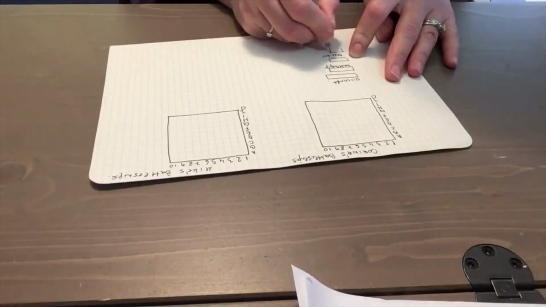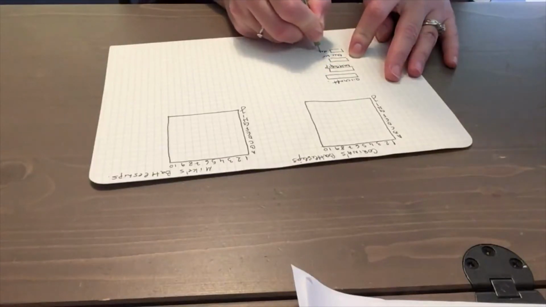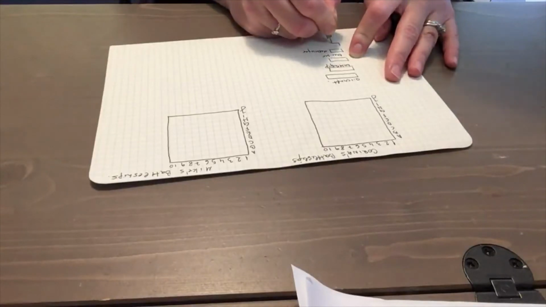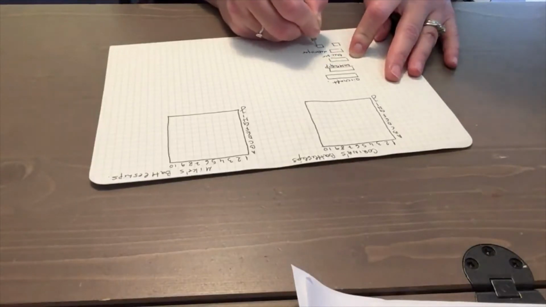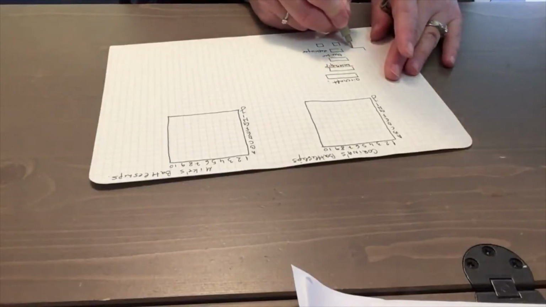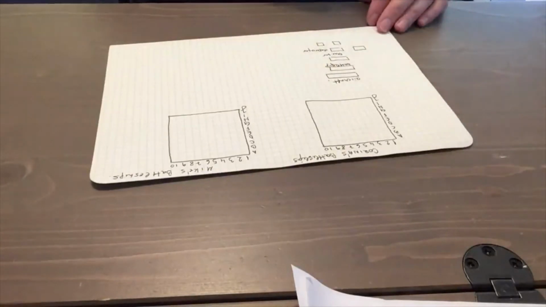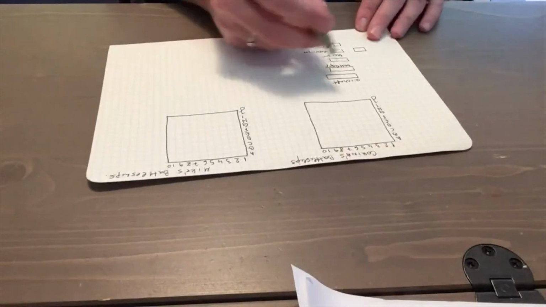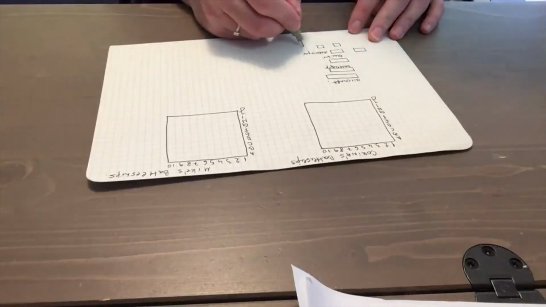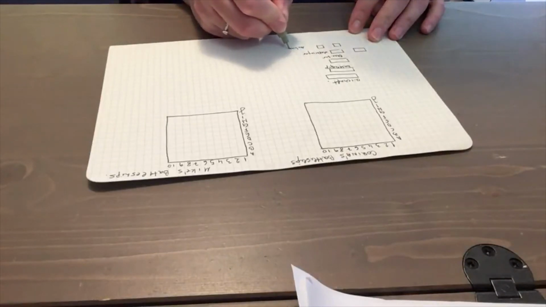Then a destroyer, which is 2. And then you have two submarines, a square each. Sorry, I mean we have 2 destroyers. Alright. So 1 aircraft carrier, 1 battleship, 1 cruiser, 2 destroyers, and 2 submarines.